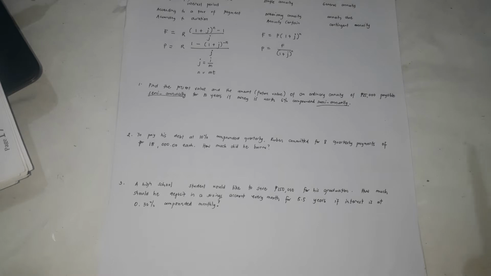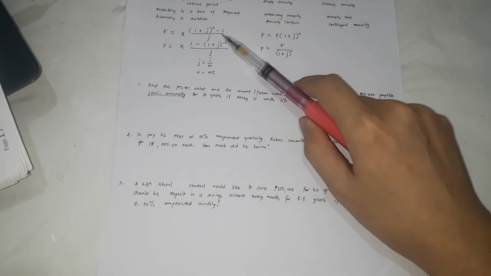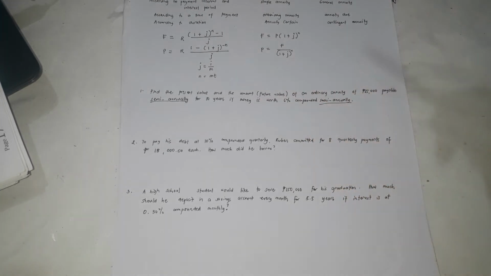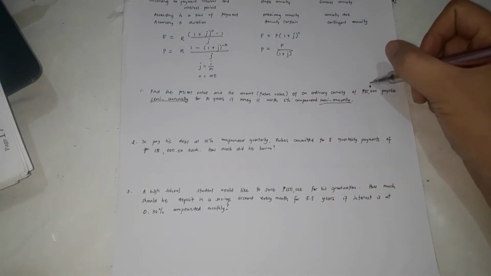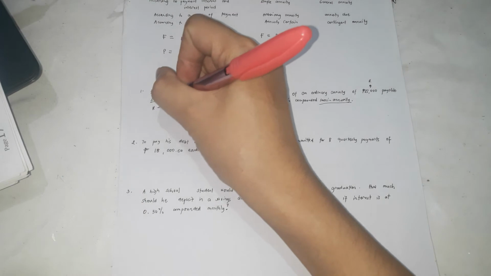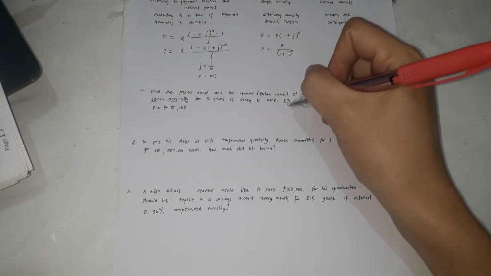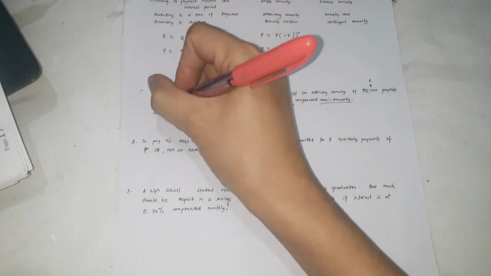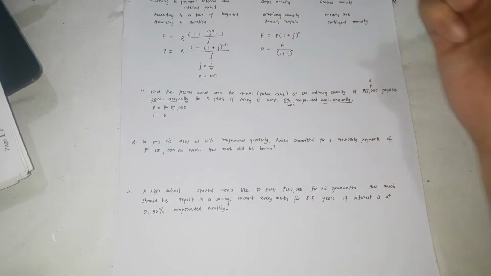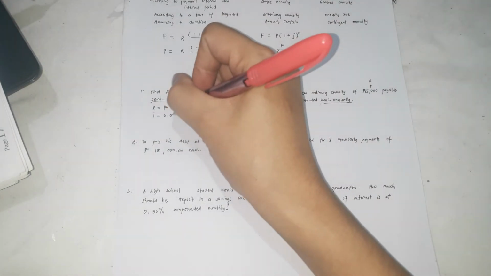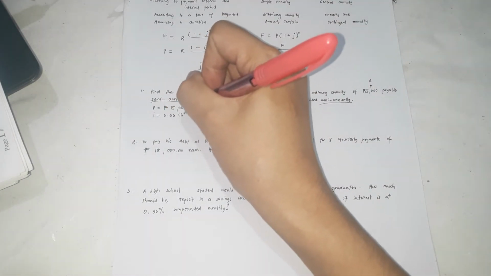So next, we're going to solve now for the present value. For the present value, we know that the formula is this one. So we're going to identify muna the R. This is the R. So R is 15,000. Next, this is the I. I lang yan siya. I is 0.06 or 6%.